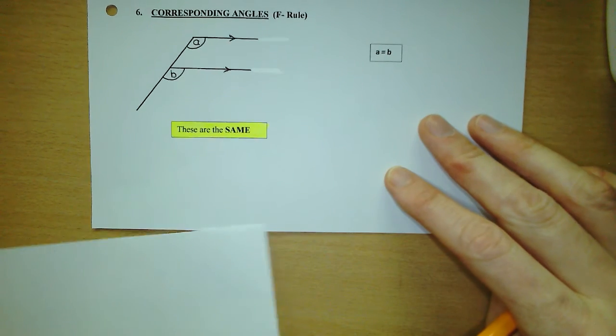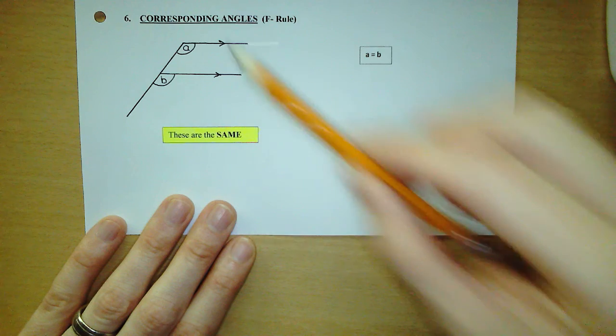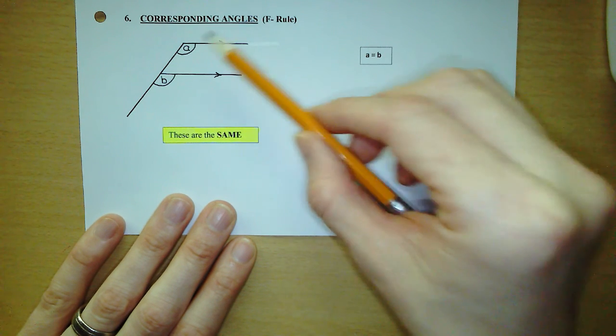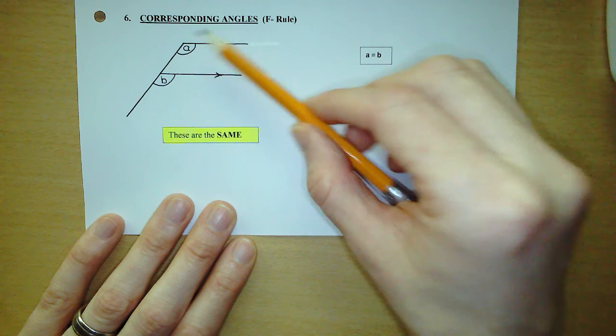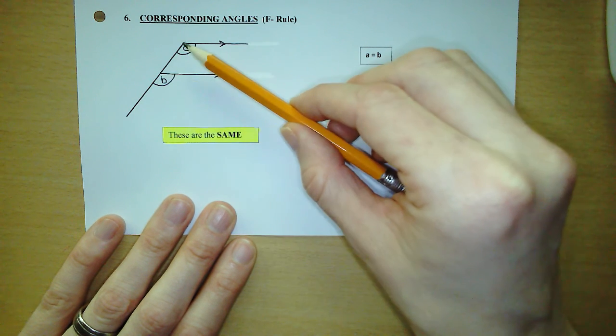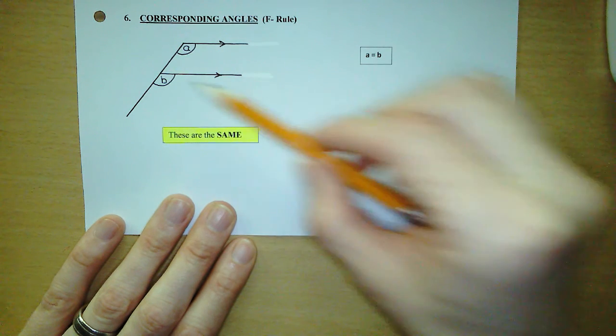And then lastly, the angle property that we've looked at just recently, which involves parallel lines, is called corresponding angles, or the F rule. So the two angles here, A and B, are corresponding. Remember, because they lie inside our letter F, they are at the joints of the F, and they both lie on the same side of each parallel line, and they are exactly the same.